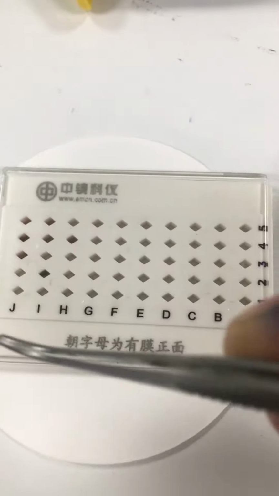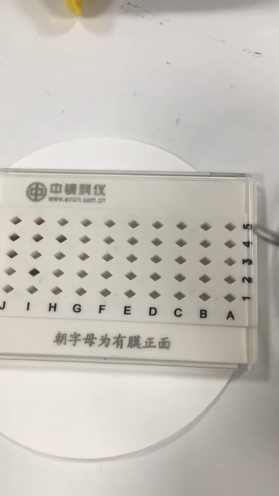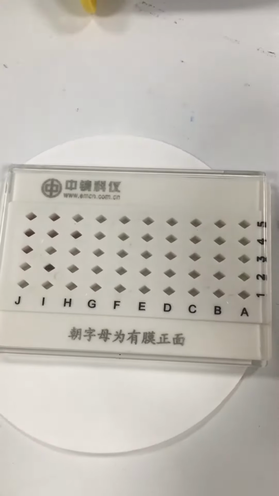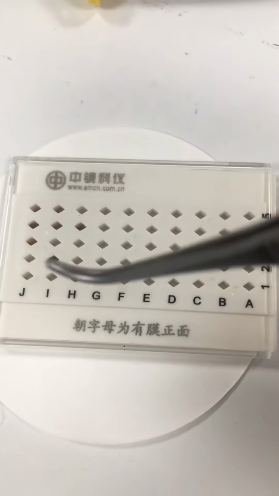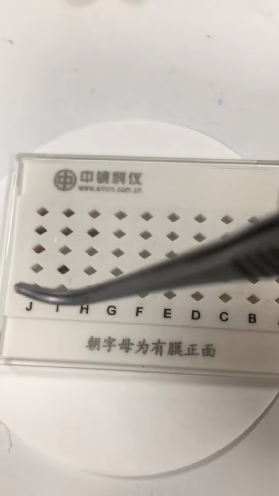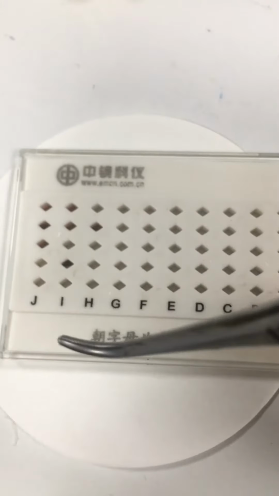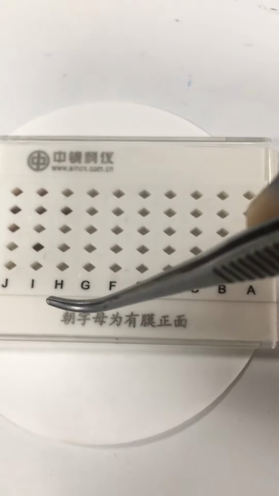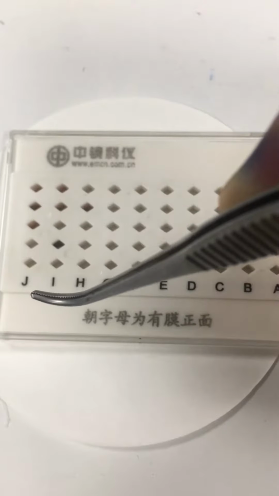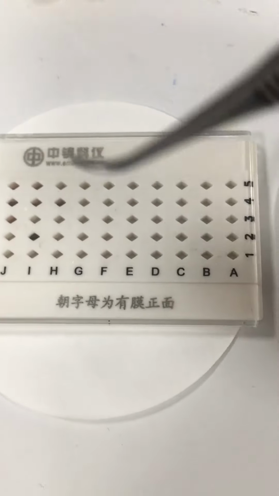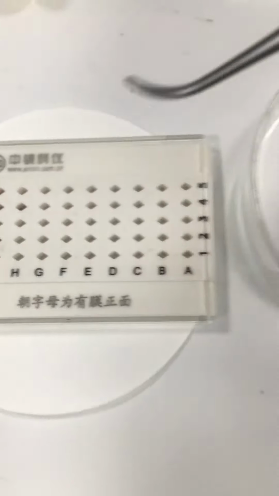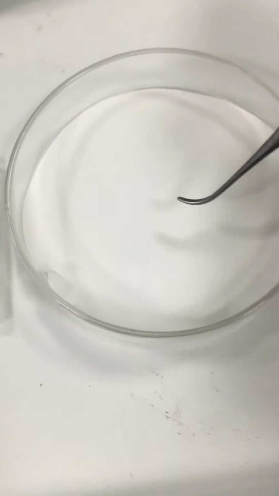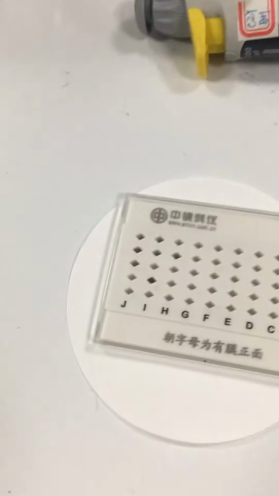When looking at the carbon grid box, there are rows and columns, like 1 2 3 4 5 columns, and these are the 5 rows, G, H, I. Each box contains a carbon mesh grid, and the surface is toward the capital letter direction, like A, G, I. The surface is toward this one, so you have to pick it like this and keep it on your filter paper.